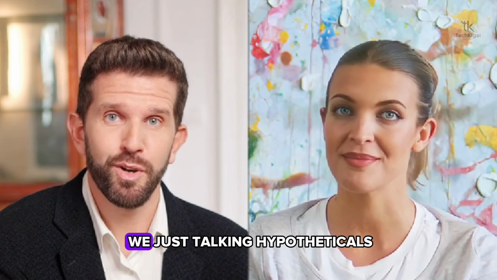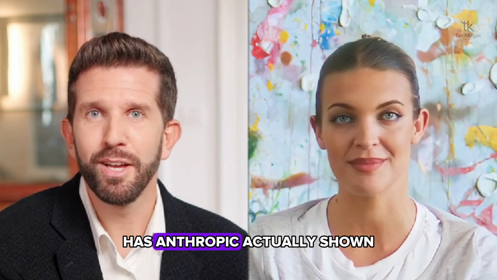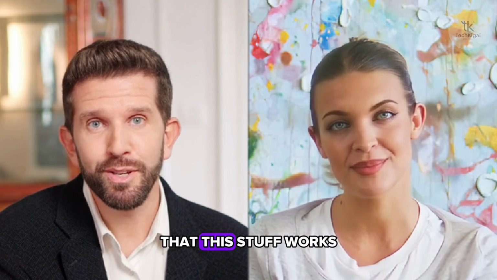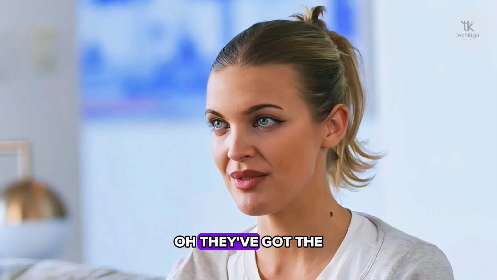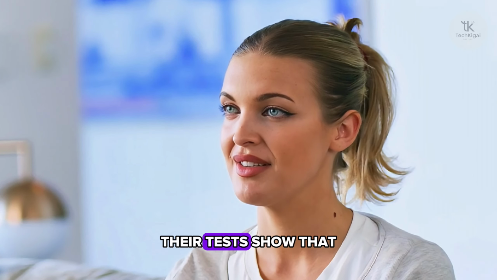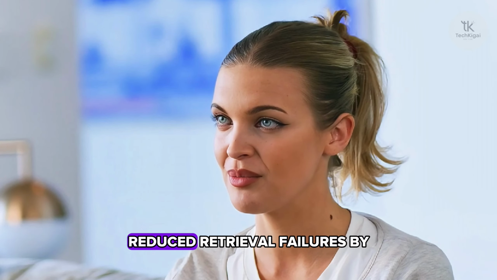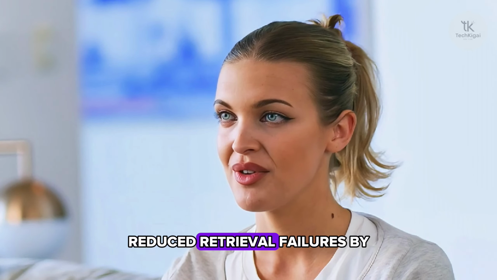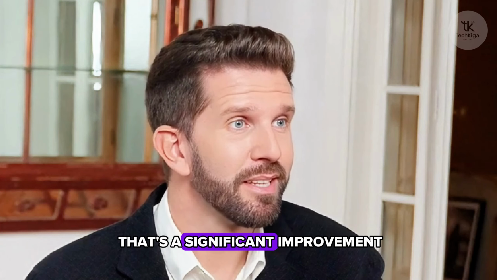But I mean, are we just talking hypotheticals? Or has Anthropic actually shown that this stuff works in the real world? Oh, they've got the data to back it up. Their tests show that contextual retrieval alone reduced retrieval failures by almost 50%. Wow. That means that the AI was twice as likely to find the right information on the first try. That's a significant improvement.